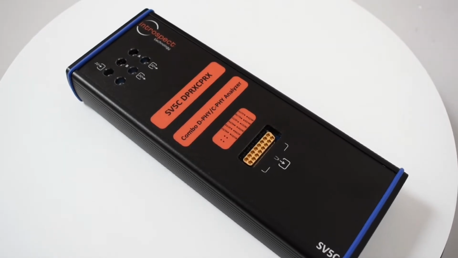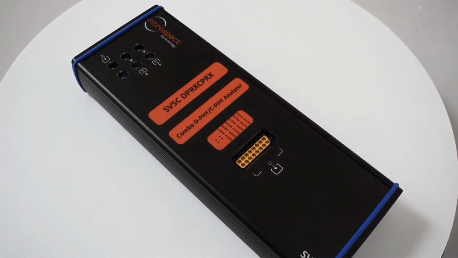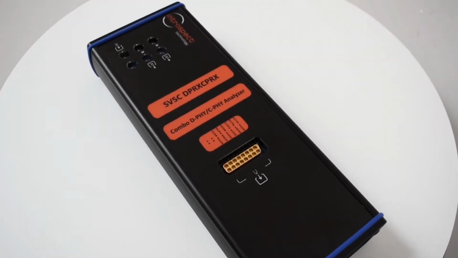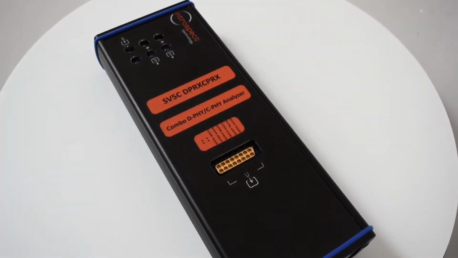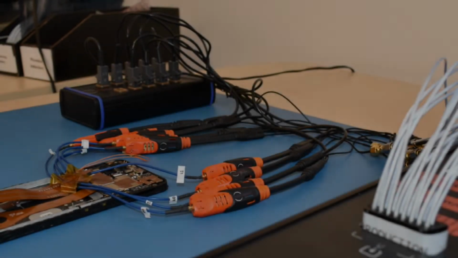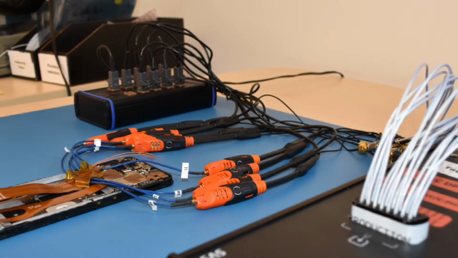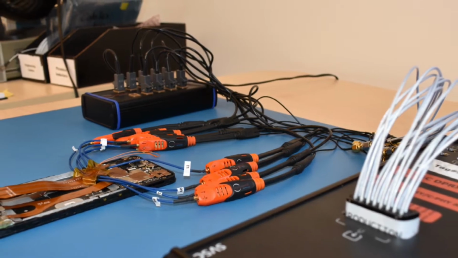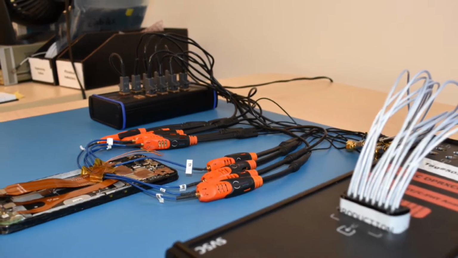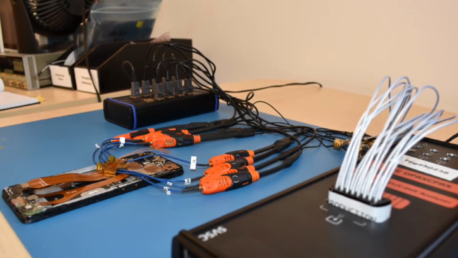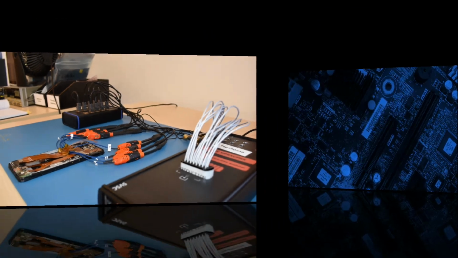test applications. In today's presentation, we'll introduce the latest innovation in the Introspect family of products, the SV5C-DPRXCPRX combo MIPI D-PHY and C-PHY analyzer. And then, with a focus on C-PHY display technology, we'll demonstrate an important application, probing and analyzing of live DSI traffic. And we'll perform this live on a commercial phone, demonstrating just how easy it is to use Introspect's instruments, software, and probe technology, even for the most challenging C-PHY and DSI applications.